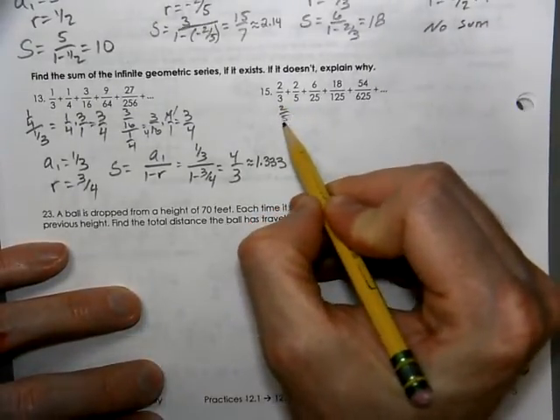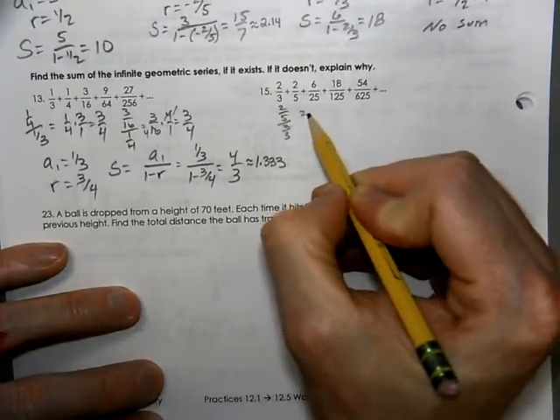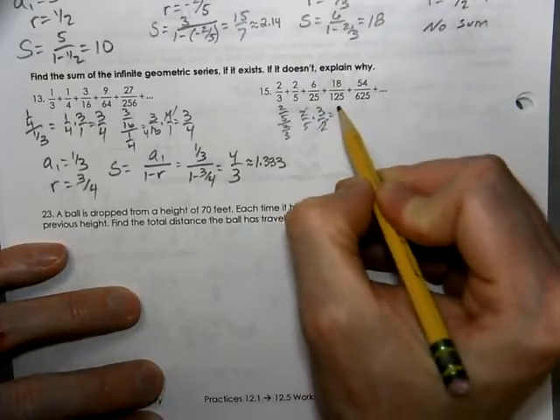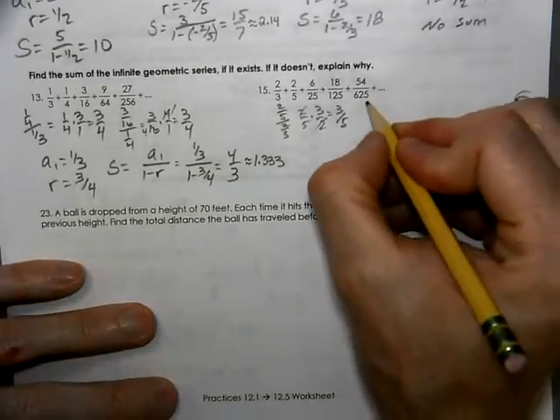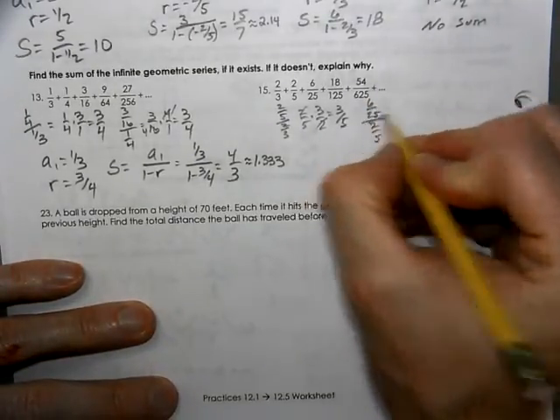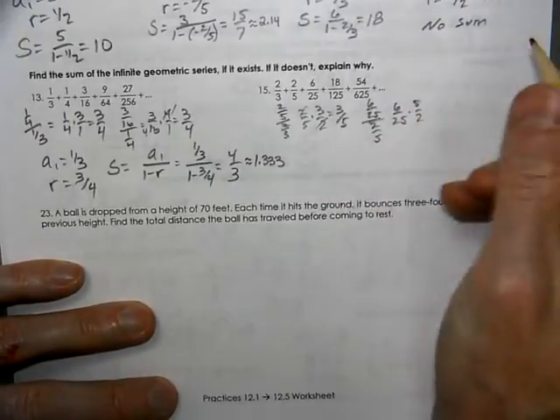We'll take 2/5, divide that by 2/3, so that's 2/5 times 3/2. That gives you 3/5 as your ratio. 6/25 divided by 2/5 should be 6/25 times 5/2.